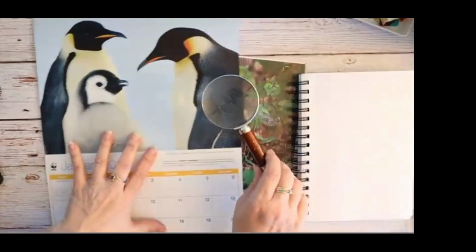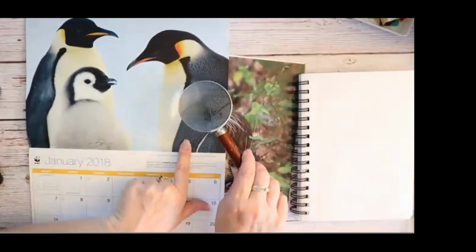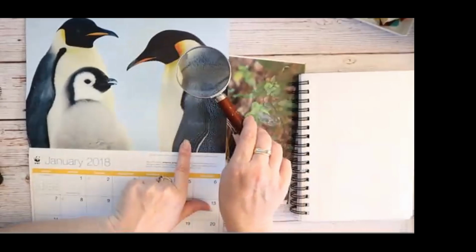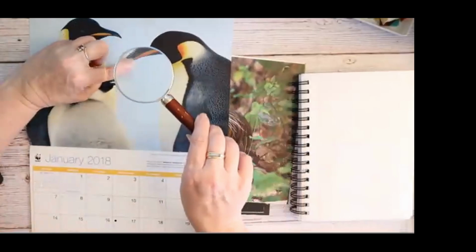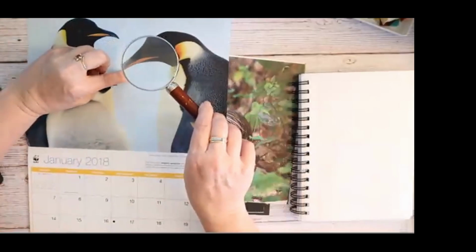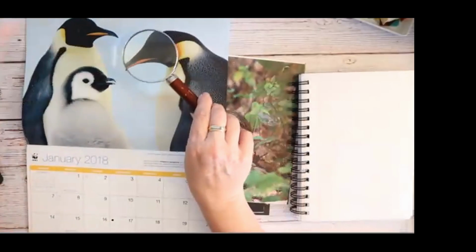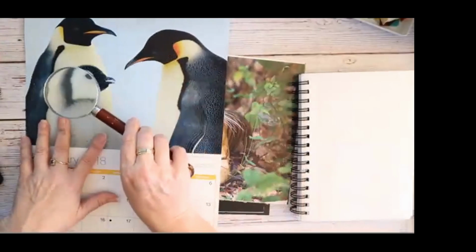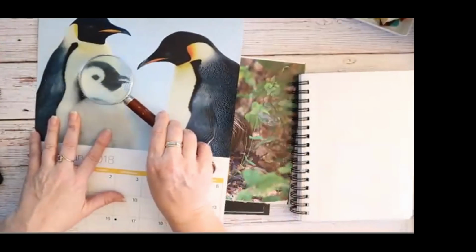Now here, there's some really cool texture in the feathers because these are like micro feathers, so those might be fun. I could also maybe use the shape, this shape right here of the beak, that light color, maybe that's a cool shape. Oh my gosh, he's so cute. The little eyeball is really cute.